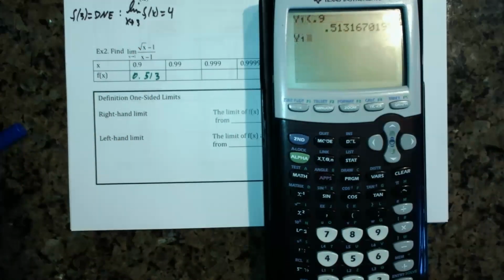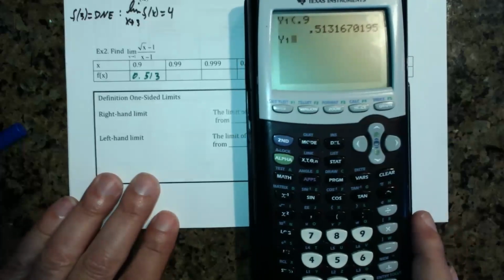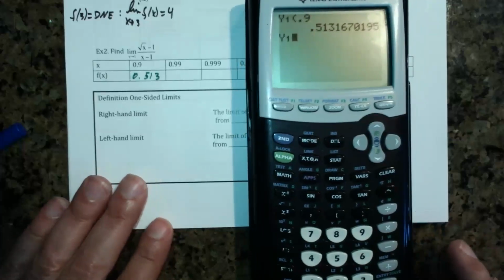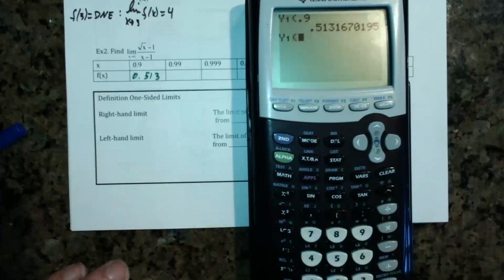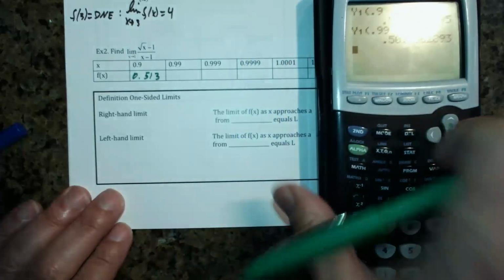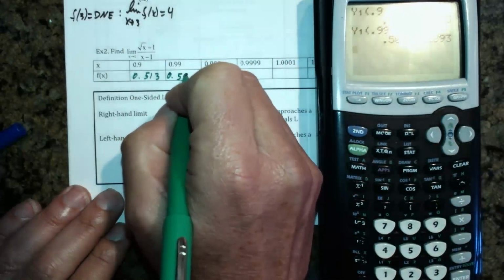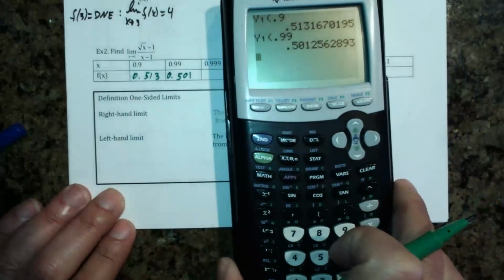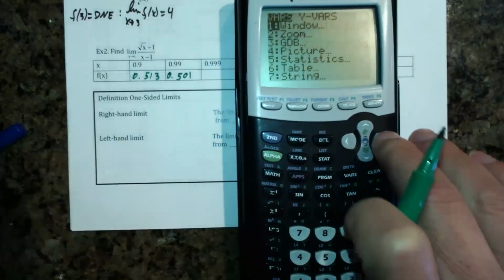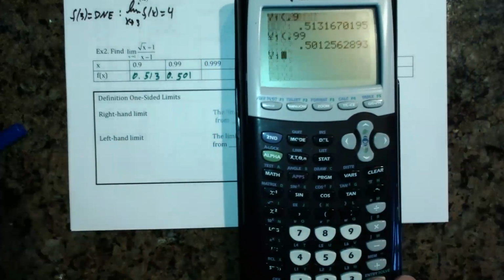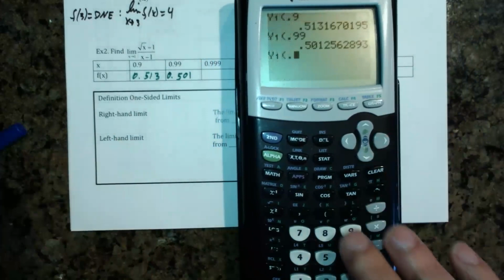Now, those of you watching this video, you should be doing this with your calculator. You shouldn't just be watching me do it. Make sure that you practice this. Parenthesis 0.99. Okay. Let's try it again. Vars, y vars, function, y1, 0.999.